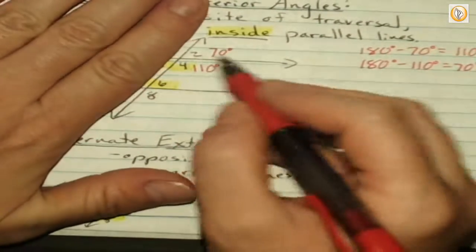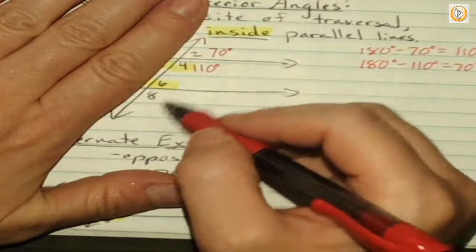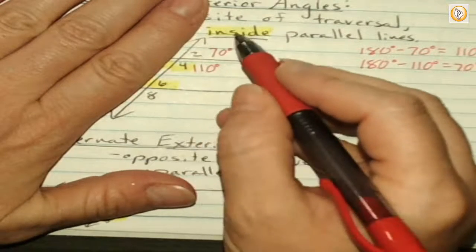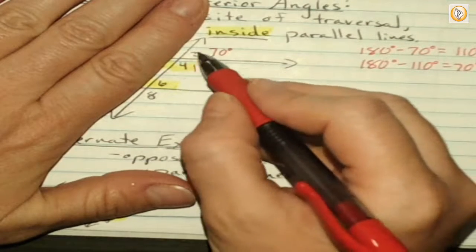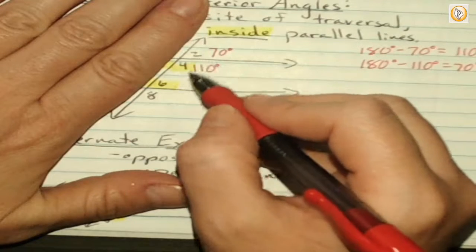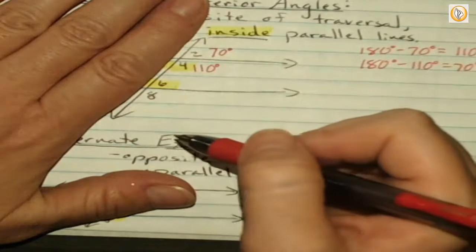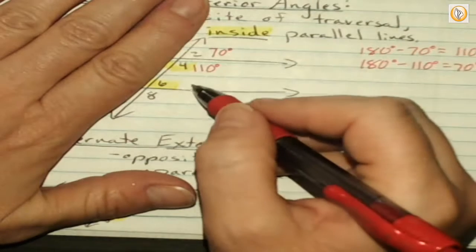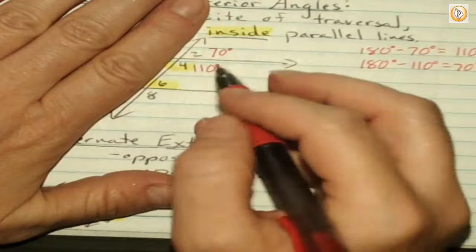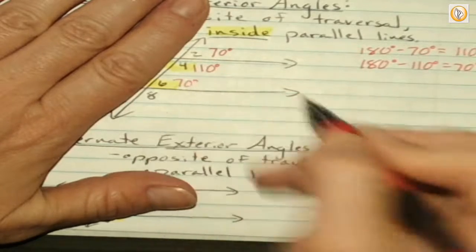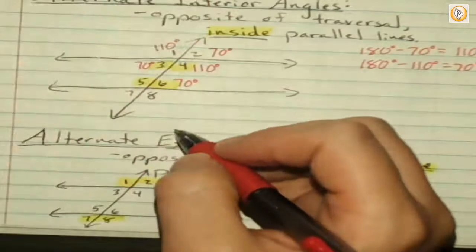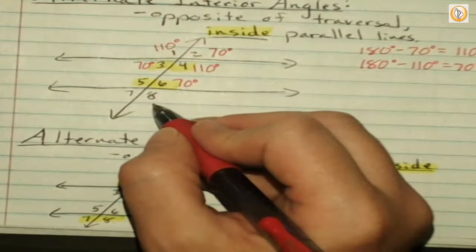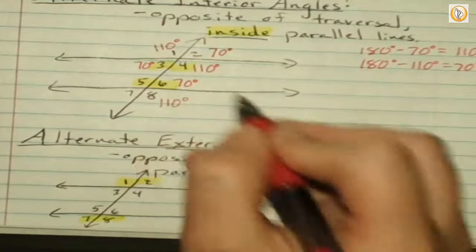All right, so let's look at these parallel lines. Angles 2 and 6 look to be similar, right? What do y'all think 6 is? 70. Bingo. So then, Cecilia, what would 8 be? 110.